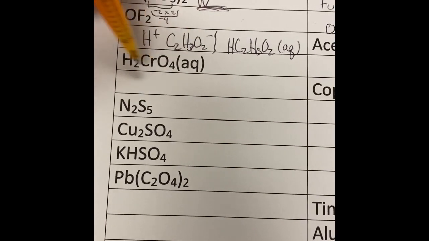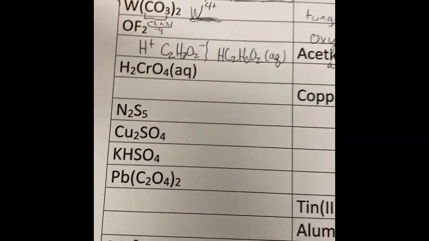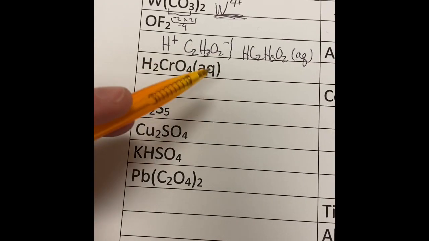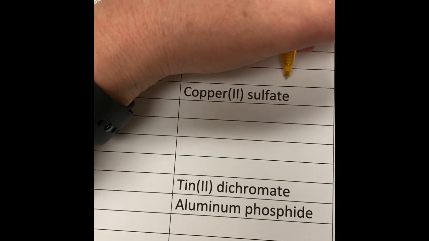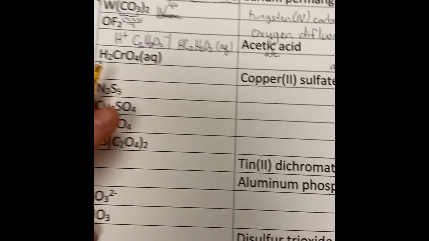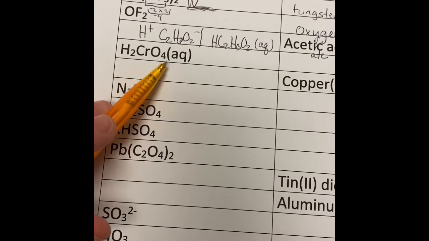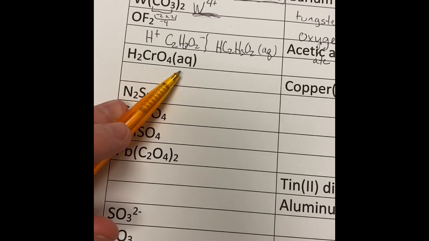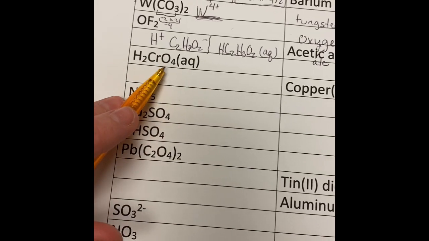Now, we come across this, and we should note that it starts with an H, and it's aqueous. Those are the two requirements for it to be an acid. So right away, we know at least it's going to be an acid of some sort. The next question is, what kind of acid? Well, it looks to me like this is a polyatomic ion. So that means we won't have hydro in it. It's just going to be a straight up changing the ending.